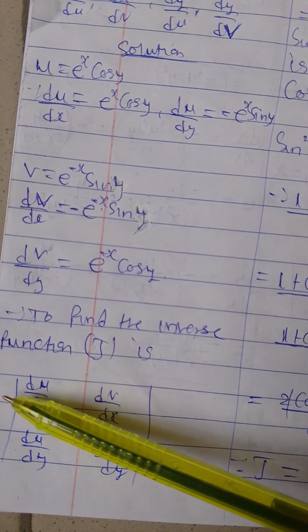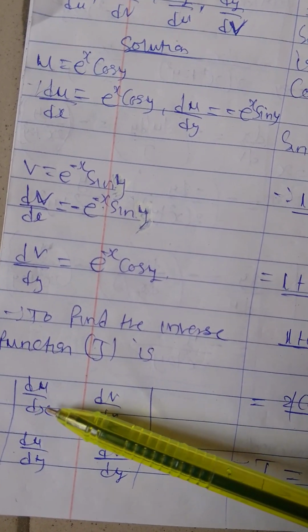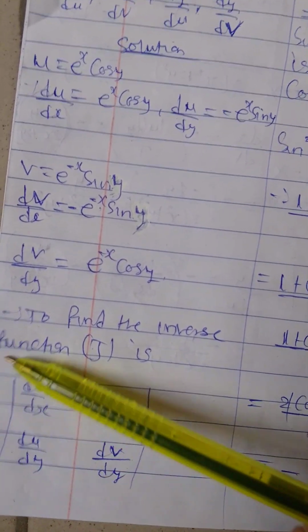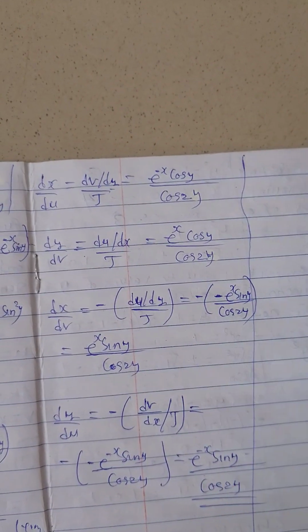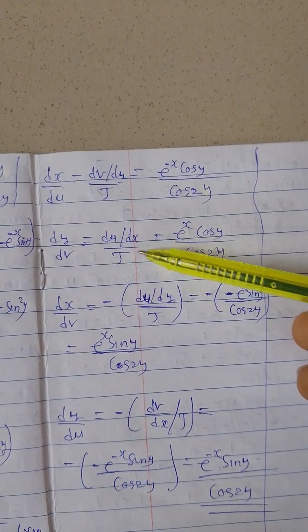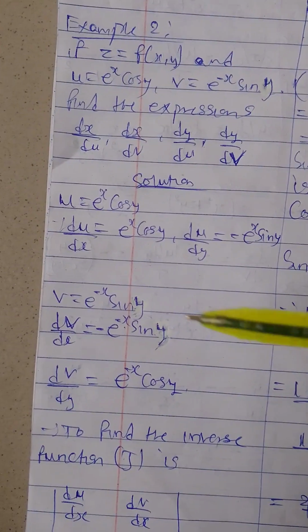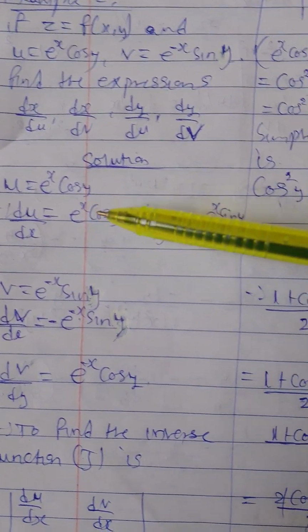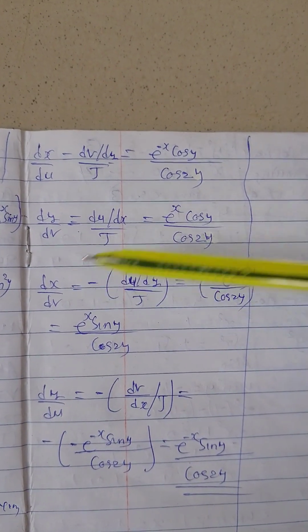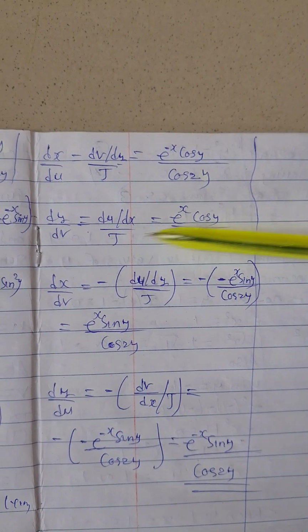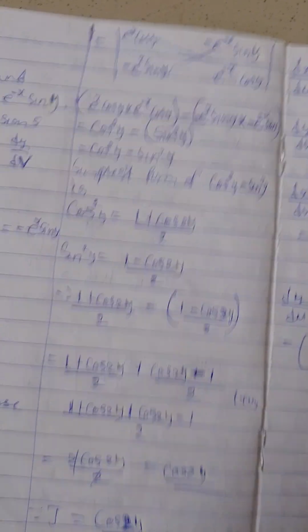Now the next thing is dy over dv. Dy over dv is equal to du over dx over j. So my answer for du over dx is e raised by x cos y. Now all over my j, which is cos 2y. Simple.